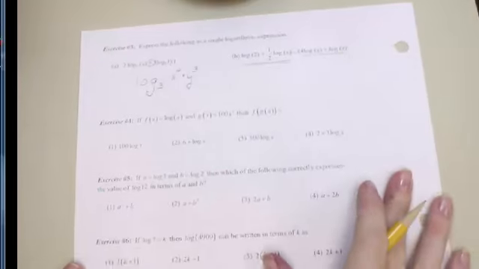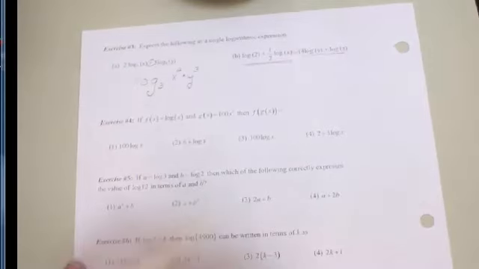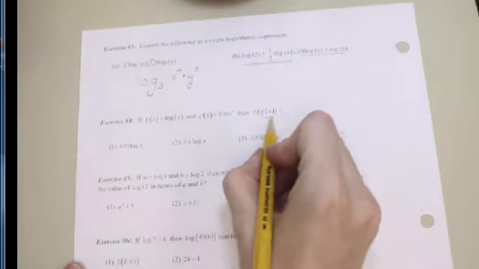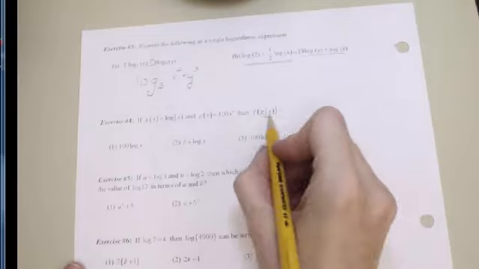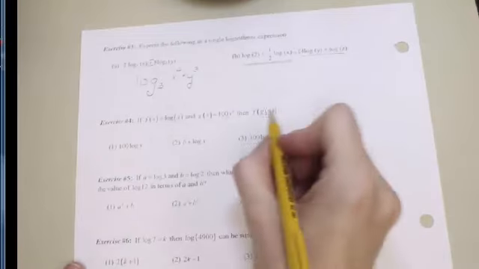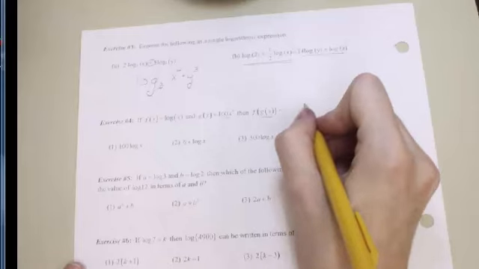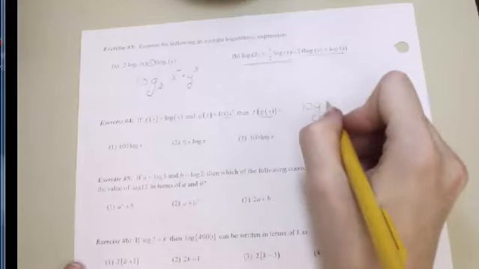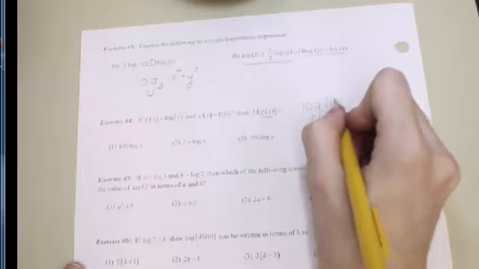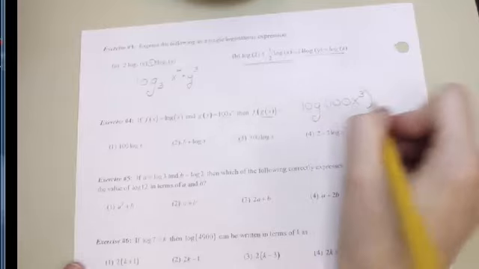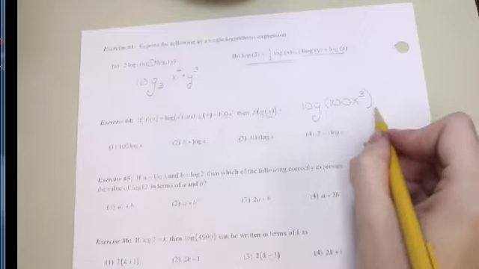Okay, so the next one, we have the compositions. So I can see, all right, g of x right there starts with the 100 cubed. That's going to go into the f function, so I will have log of 100x cubed. So we're going to break that apart, expand it out here.